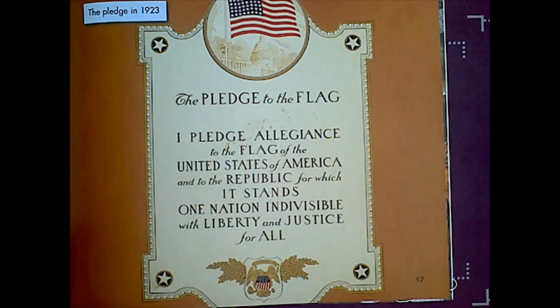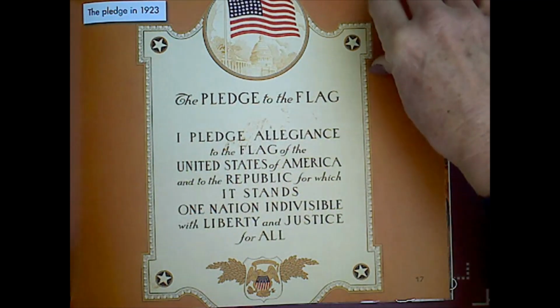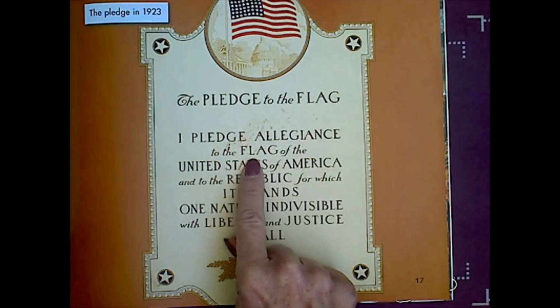Changes have been made to the pledge over the years. In 1923, the words "my flag" were changed to "the flag of the United States of America." And you can see right here where it says "the flag."